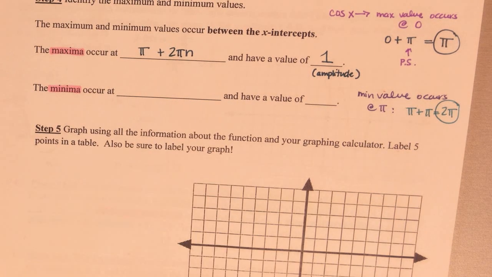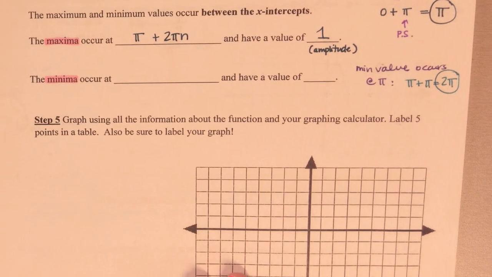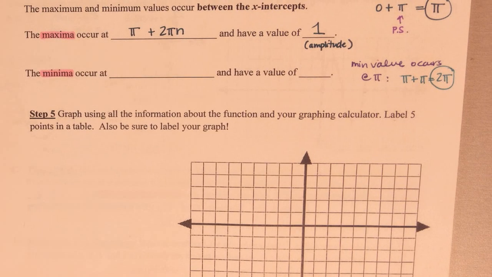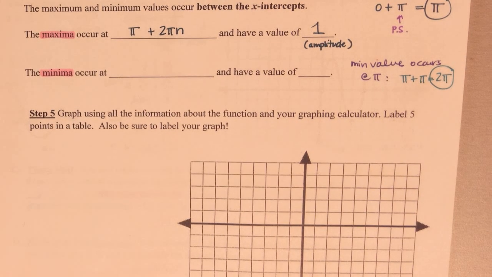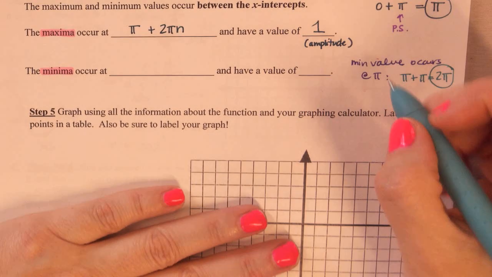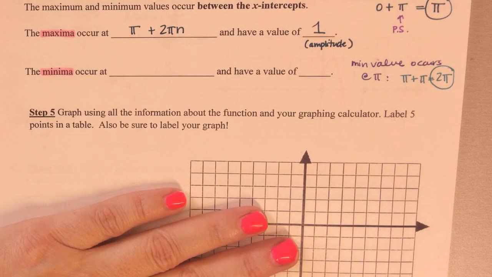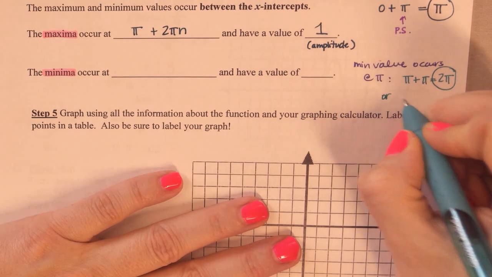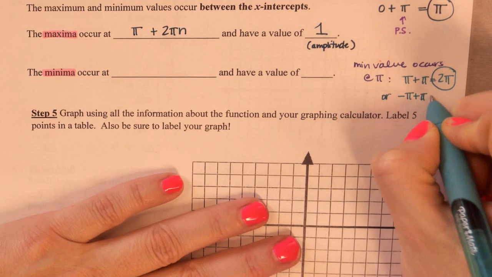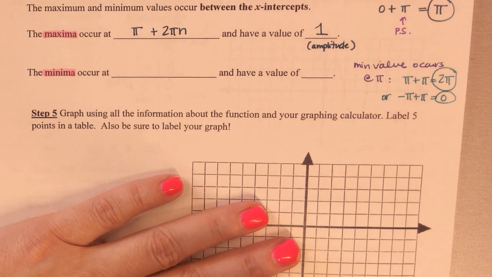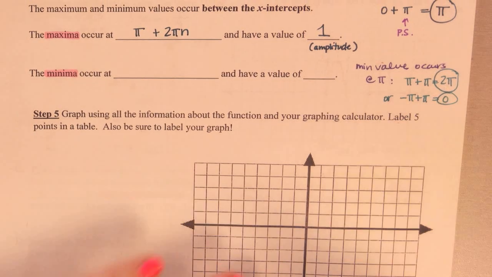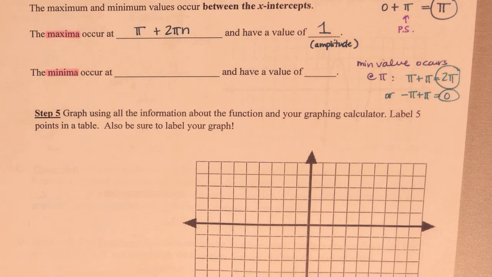Now, if it's 2 pi and it occurs every 2 pi, you could also think of it as there's another minimum value that happens at 0. So you could also do negative pi plus pi, which is 0. You could just do 2 pi minus 2 pi.